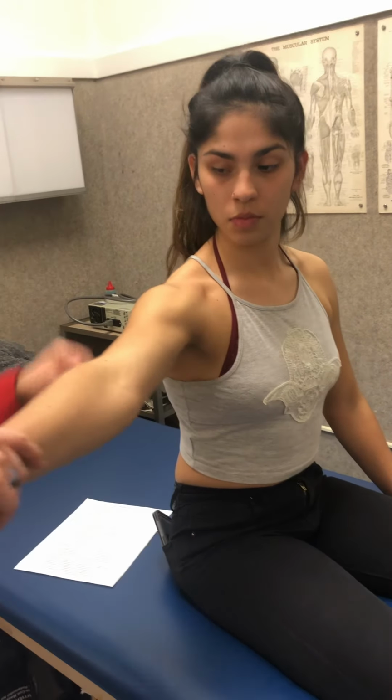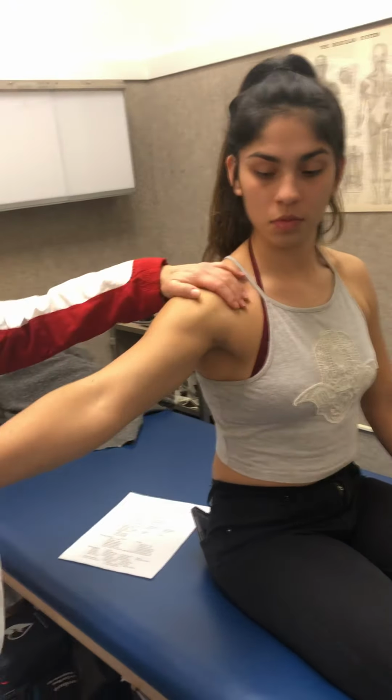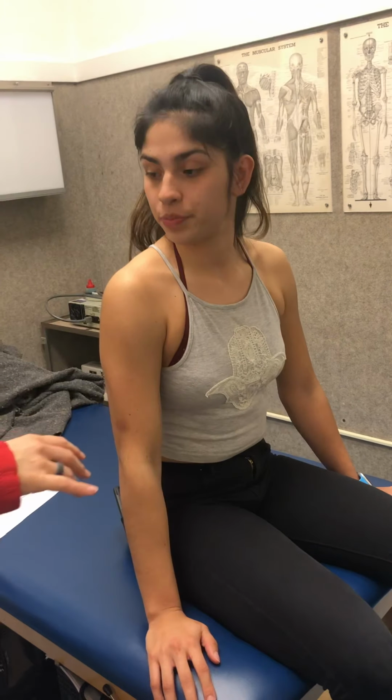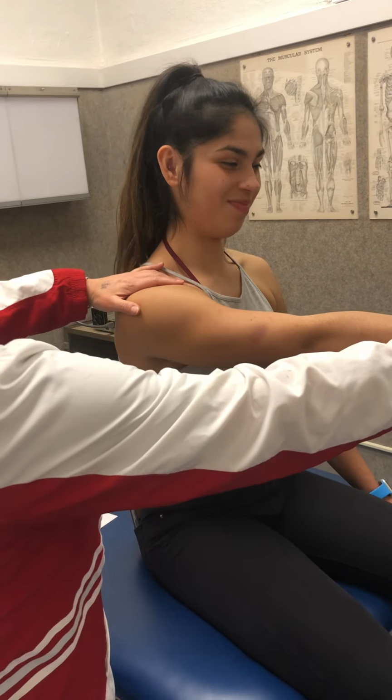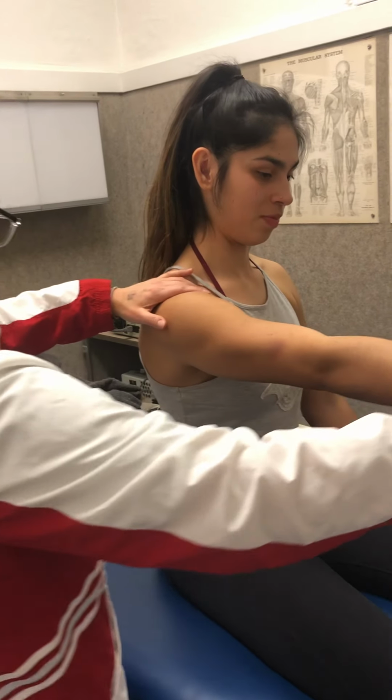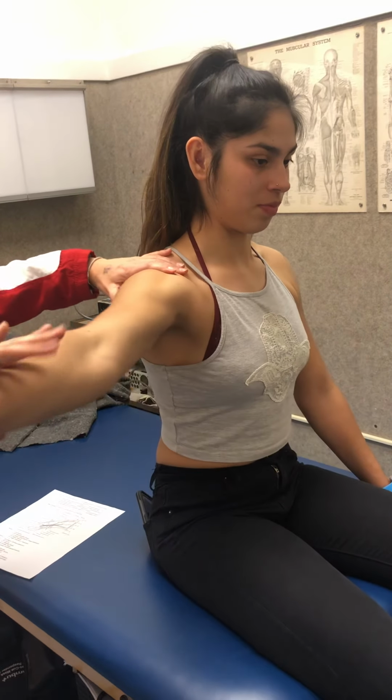Horizontal adduction, so she's going to pull across her body. Horizontal adduction, anterior deltoid, pec major, coracobrachialis. So I guess the coracobrachialis does have a purpose, this little tiny purpose. And then horizontal abduction, pushing out, posterior deltoid, latissimus dorsi, teres minor.